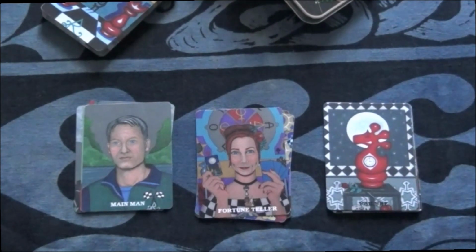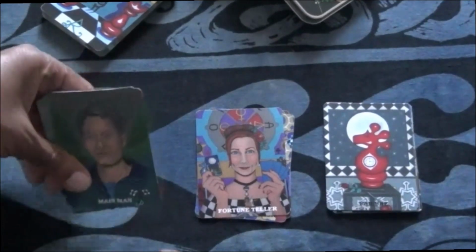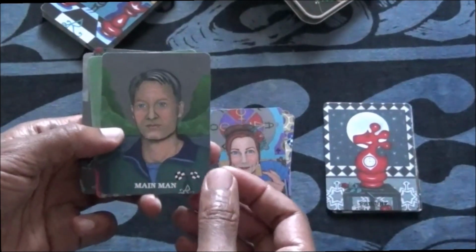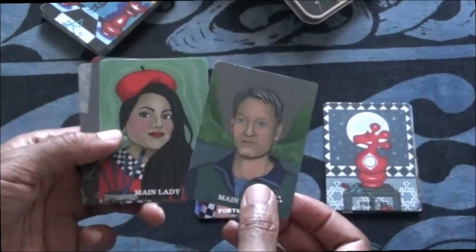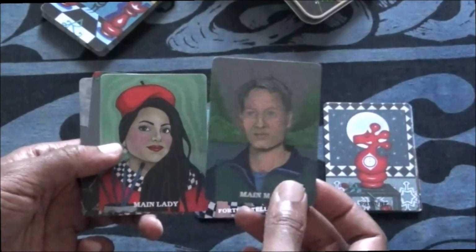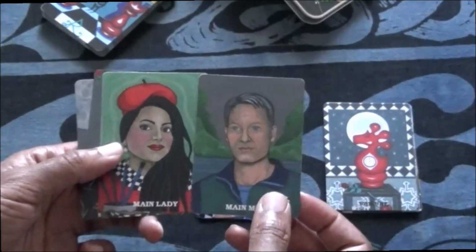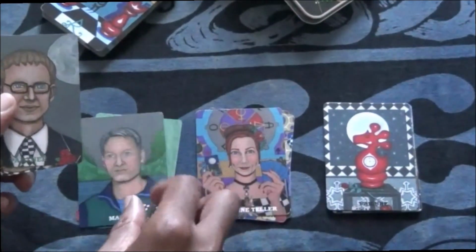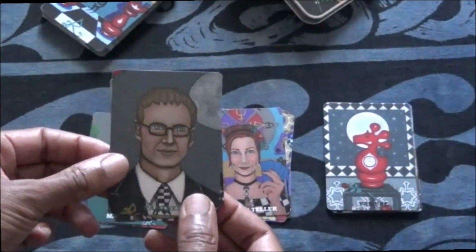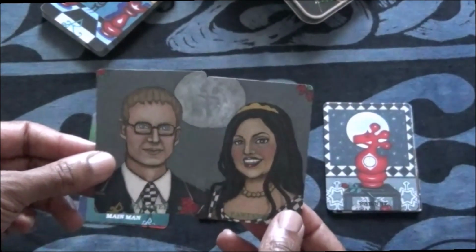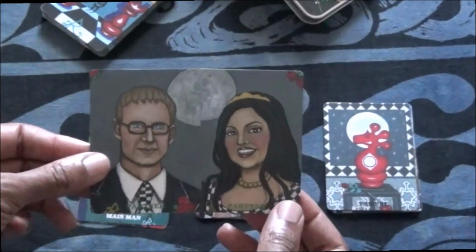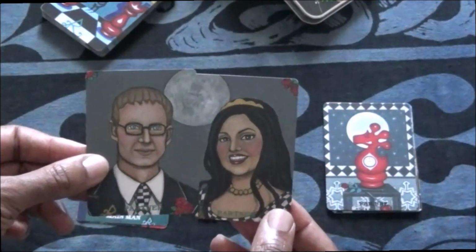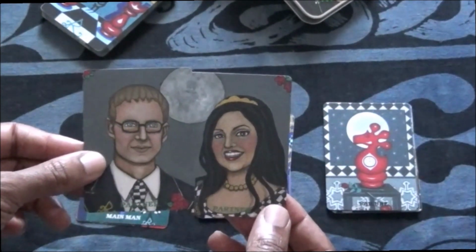So in the pile on the far left here, we have the significator cards. And so here we have the main man and the main lady. These are the cards that would represent a male seeker or a female seeker respectively. But what I like about Rupa's set is that she has included an extra set of significators. So we have partner cards, right? So we have the male partner and the female partner. What I like about these cards is that it enables me to do same-sex readings with this deck, right?